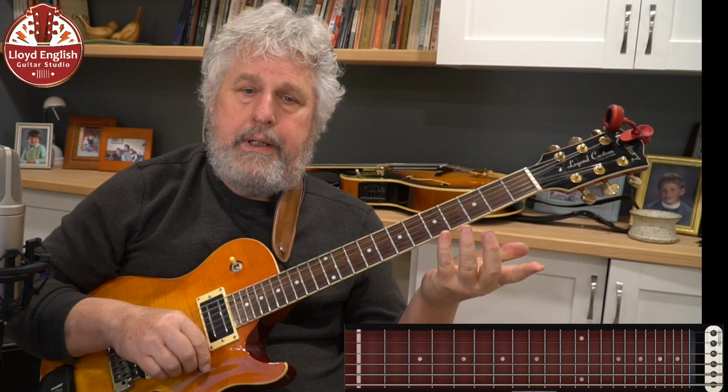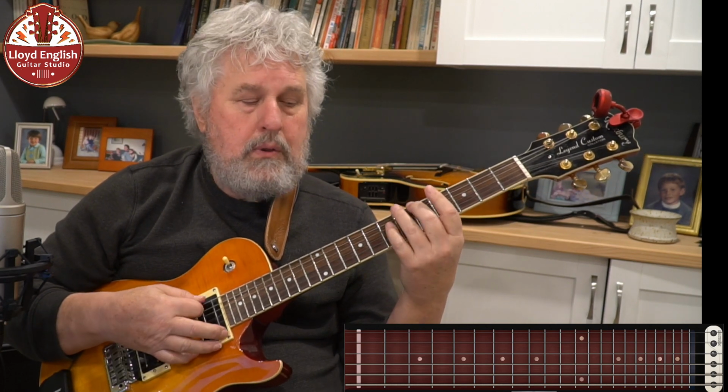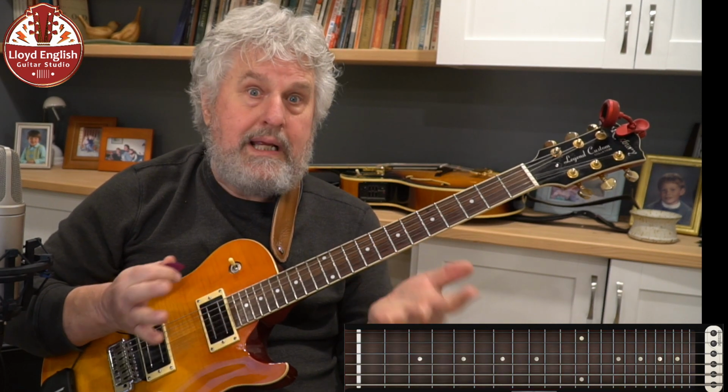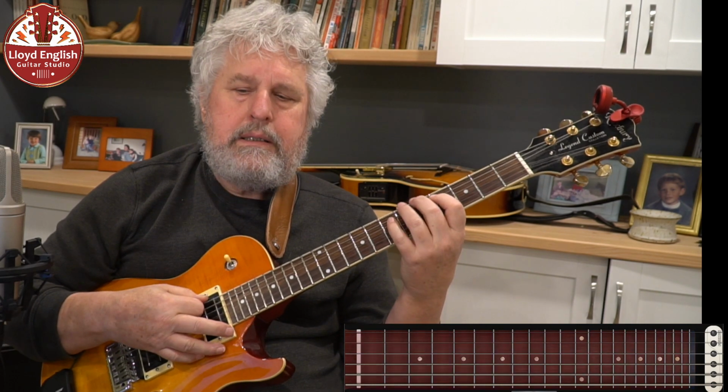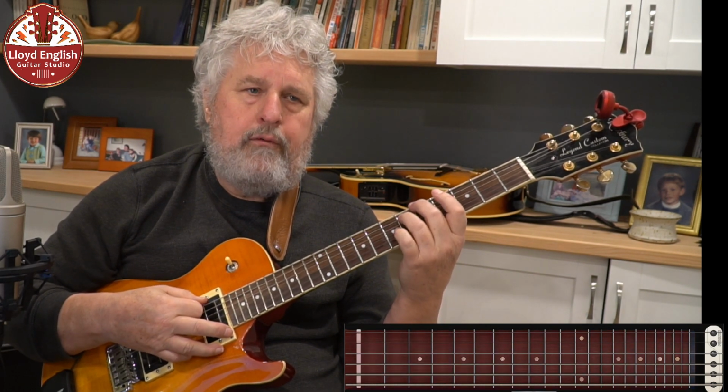And let's do another major mode, which is the Lydian mode. And the Lydian mode is the same as the major scale, except it has an augmented 4th.